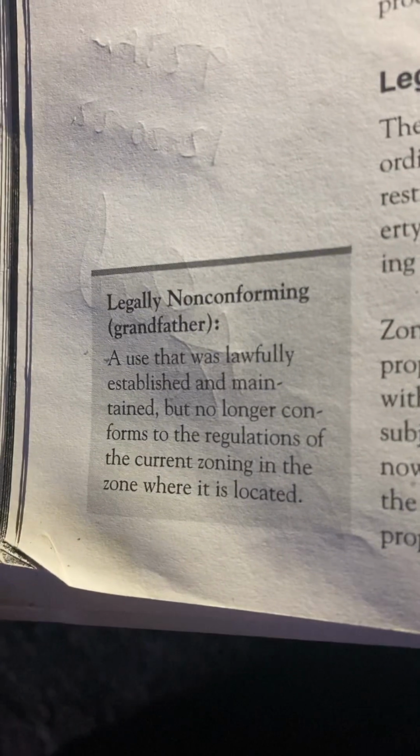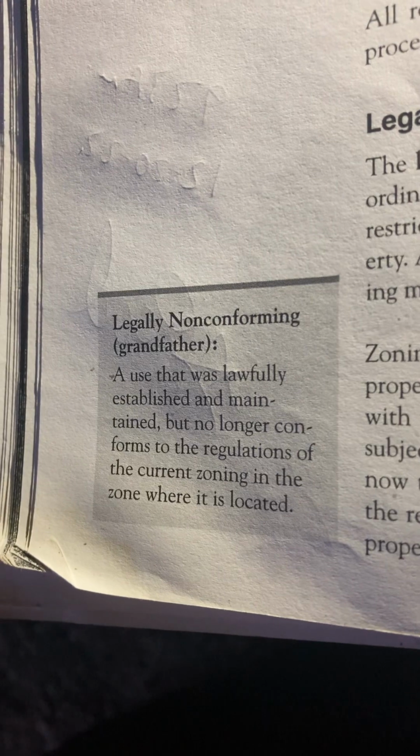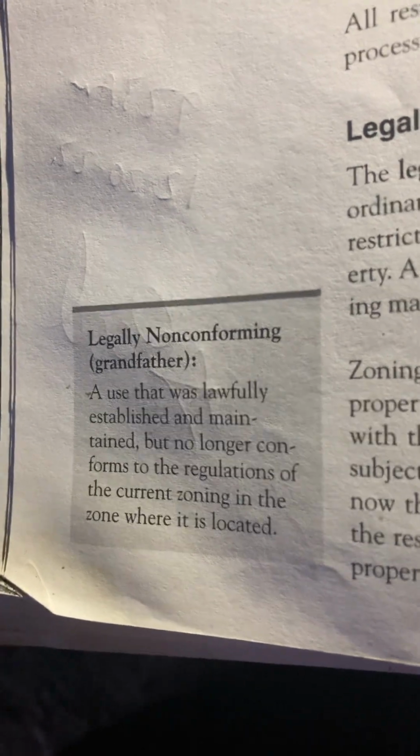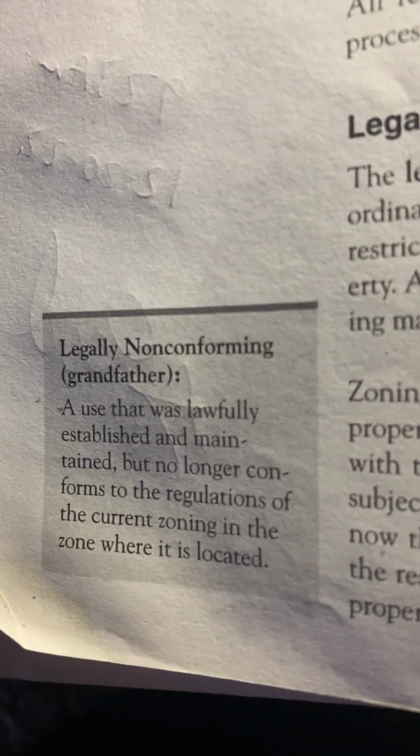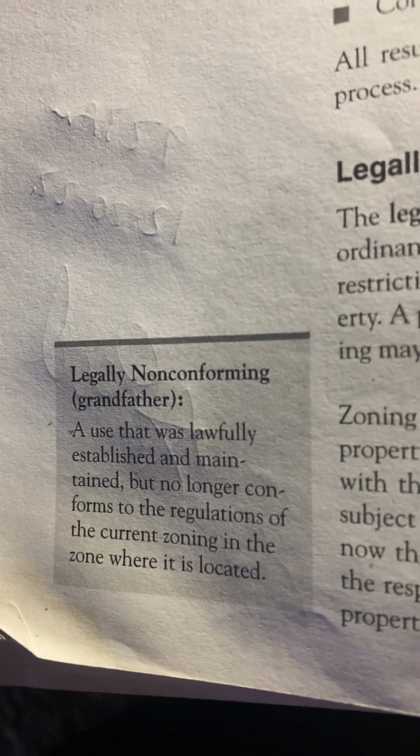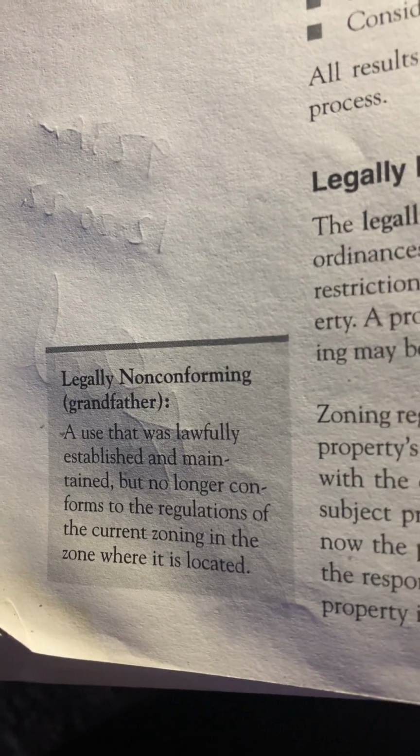Legally non-conforming, grandfather: a use that was lawfully established and maintained but no longer conforms to the regulations of the current zoning in the zone where it is located.